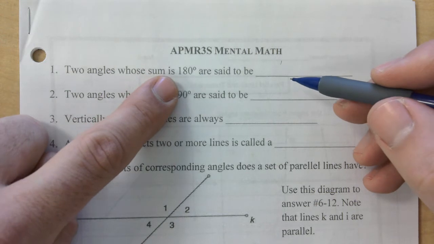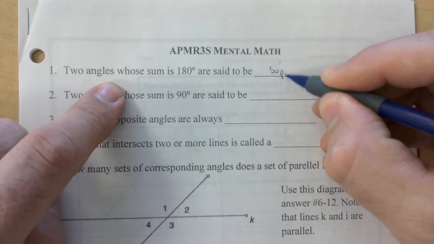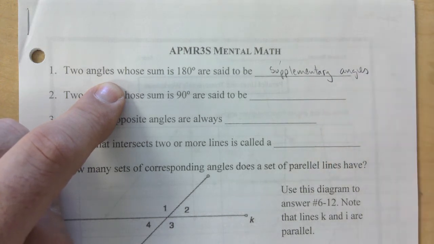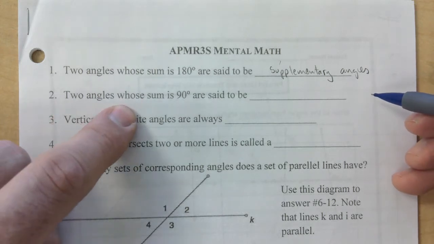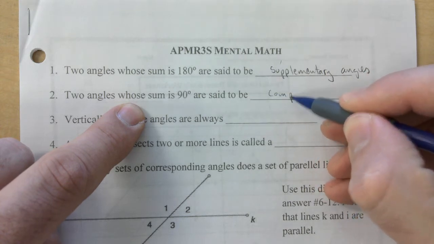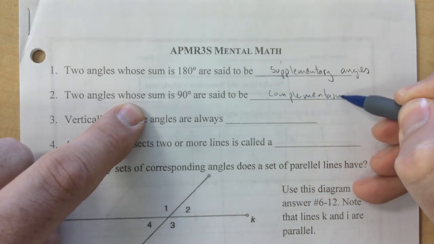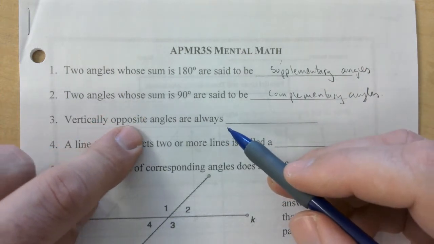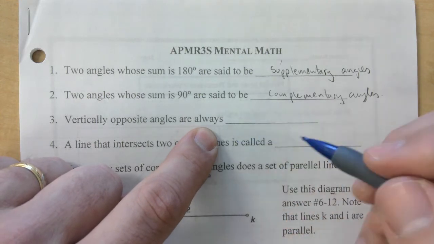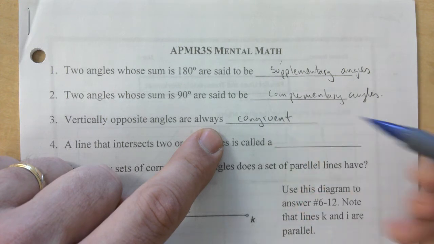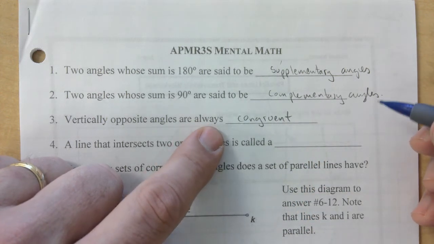Two angles whose sum is 180 are said to be supplementary angles. Okay, supplementary angles. Two angles whose sum is 90 are said to be complementary. Okay. Vertically opposite angles are always congruent. That's the fancy word for equal, okay, or the same.